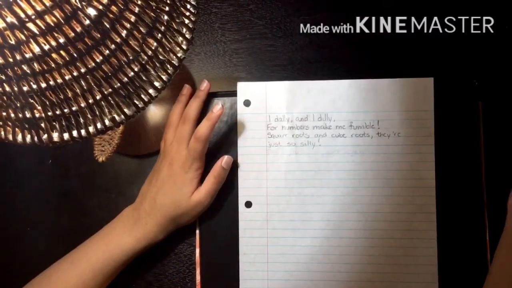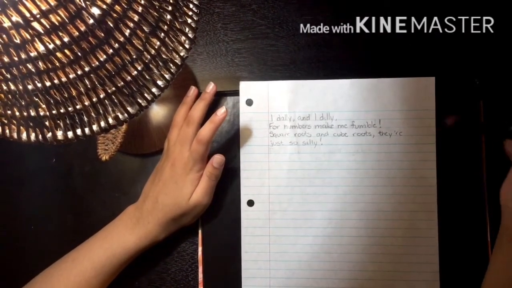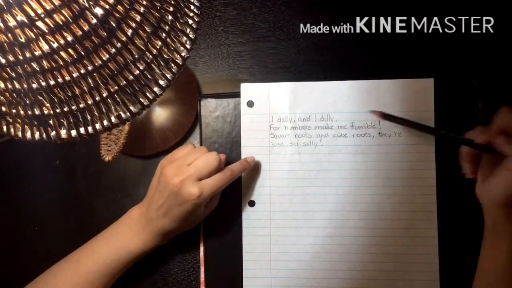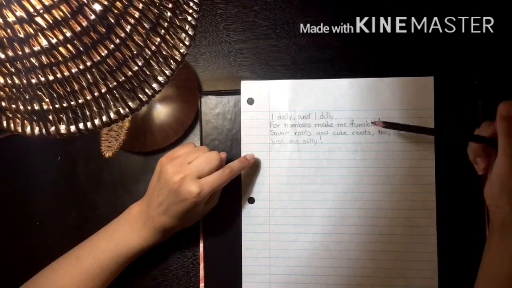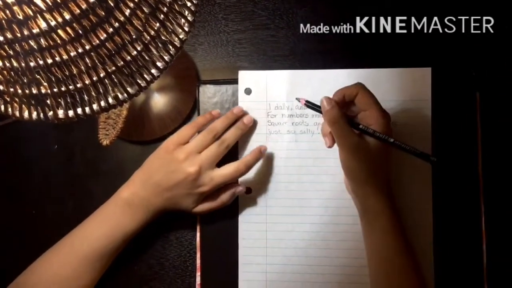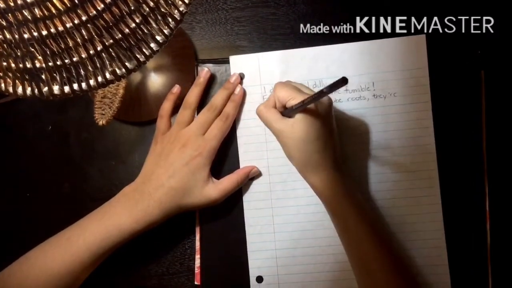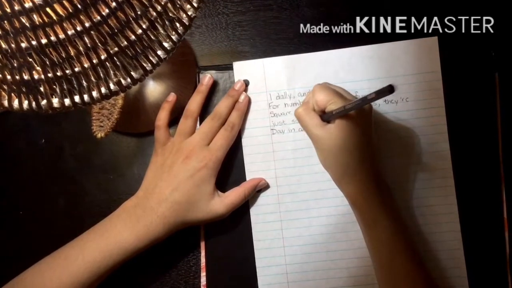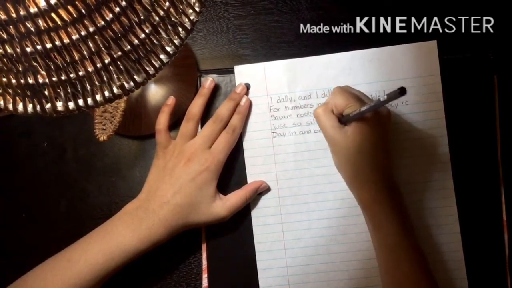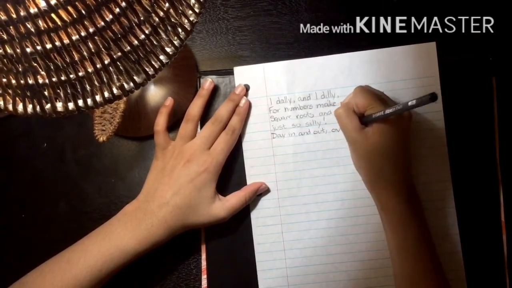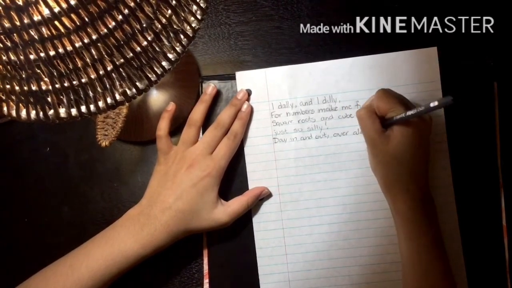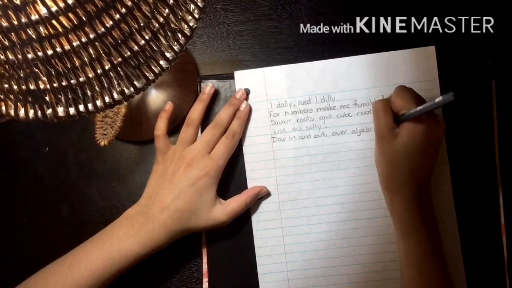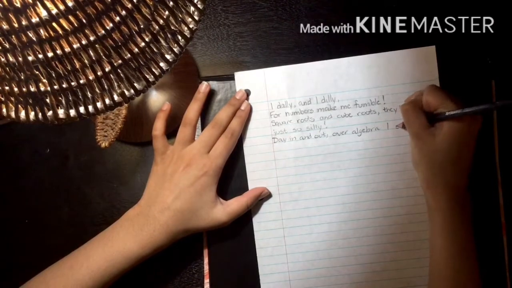Okay, now for the fourth line, the last line in this poem. The fourth line always rhymes with the second. Okay, so my fourth line is, day in and out, over algebra, I stumble.